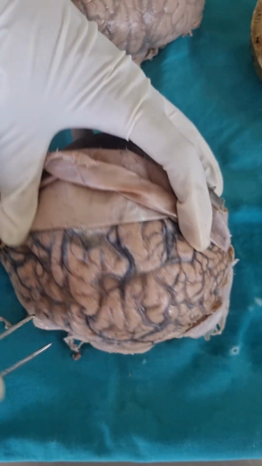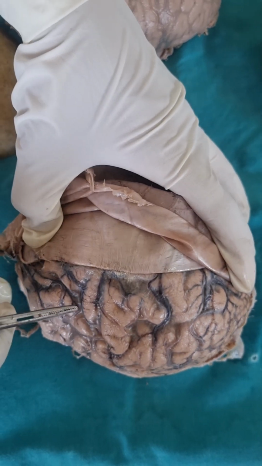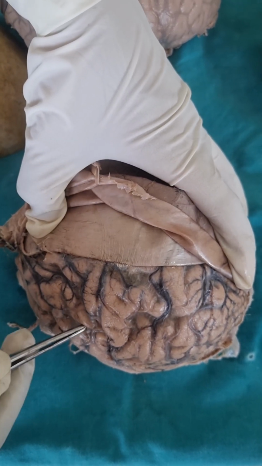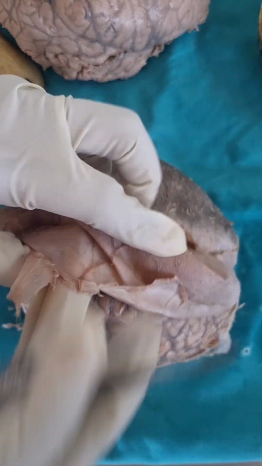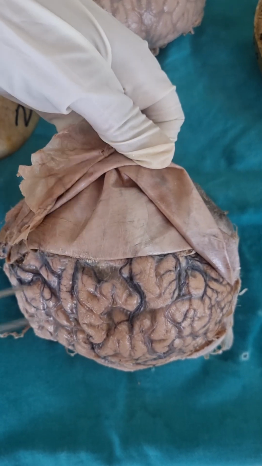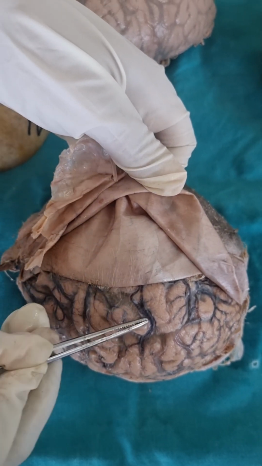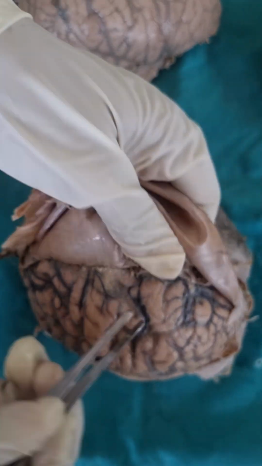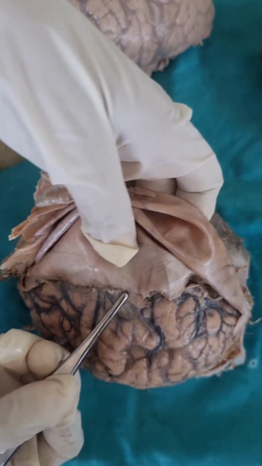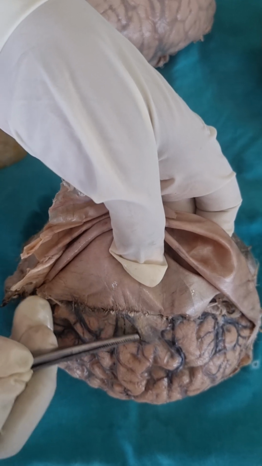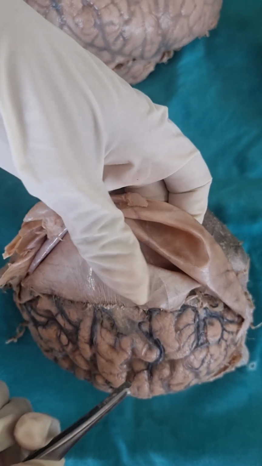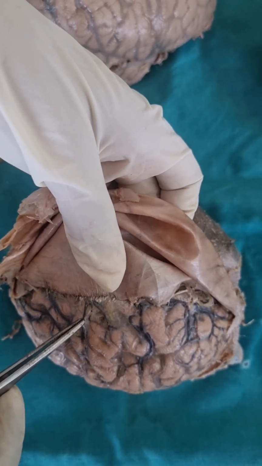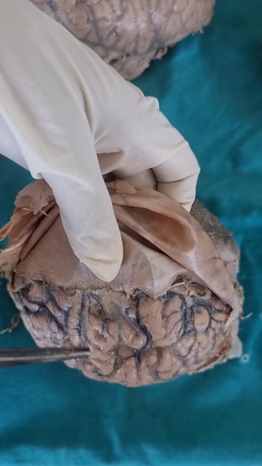After reflecting the dura, the next layer is the arachnoid. So this is the arachnoid layer, and here you will be able to see this web-like structure, the arachnoid space. Now between this arachnoid and dura, this space is the subdural space. In the subdural space you will be able to see these cerebral veins, and they are opening into the superior sagittal sinus. So subdural hemorrhage will be because of these veins. Injury to a vein will lead to subdural hemorrhage.